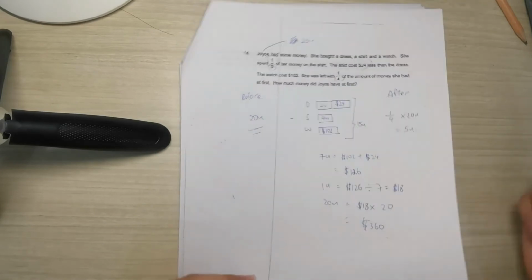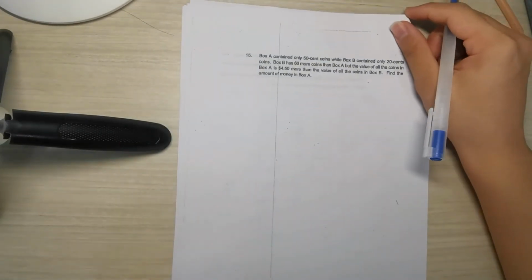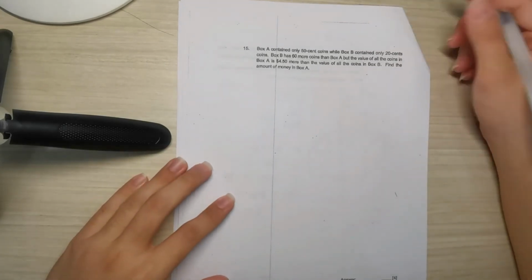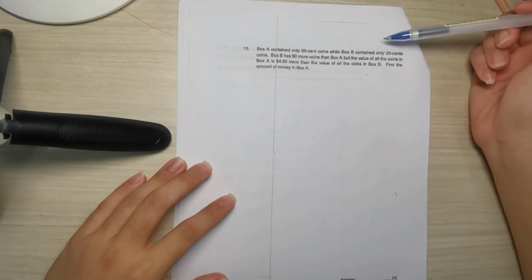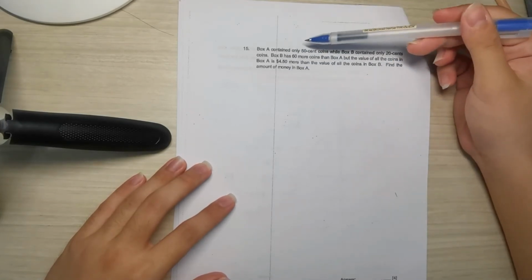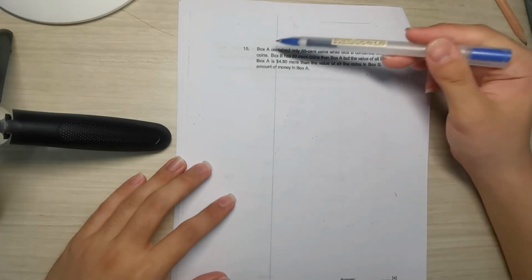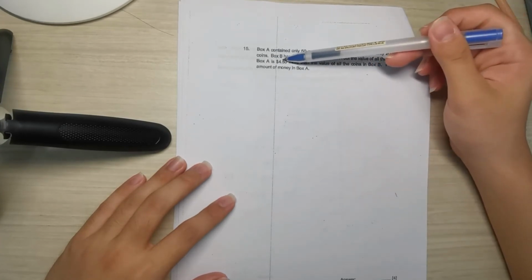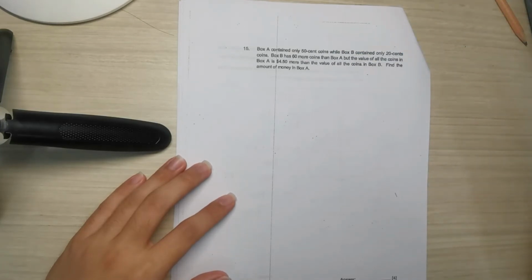Okay, moving on. Question 15. Box A contains only 50-cent coins. Box B contains only 20-cent coins. Box B has 60 more coins than A, but the value of all the coins in box A is $4.50 more than the value of all the coins in B. Find the amount of money in A.